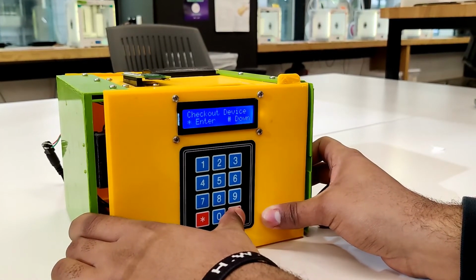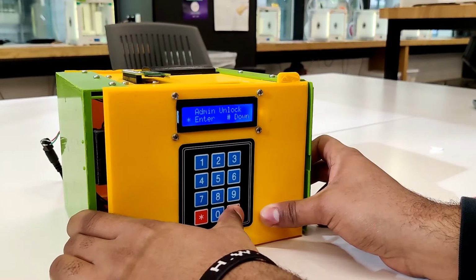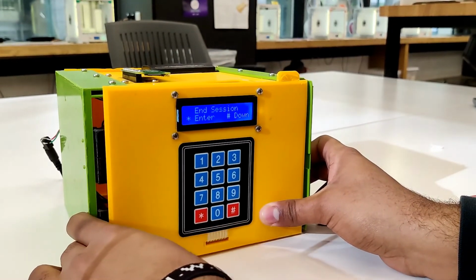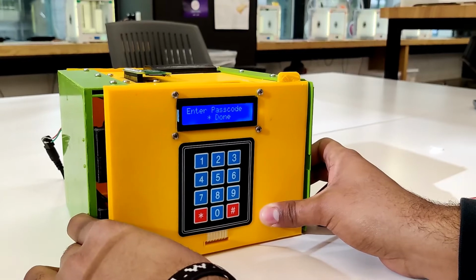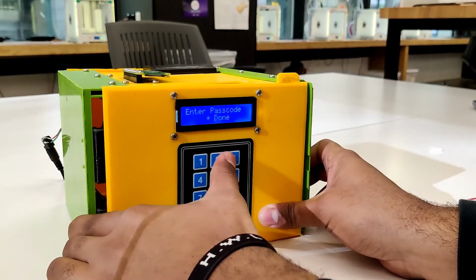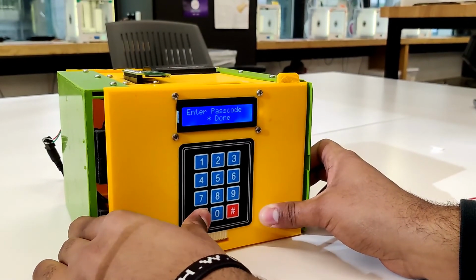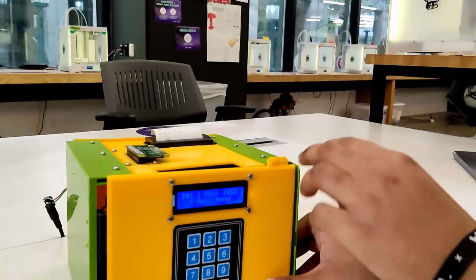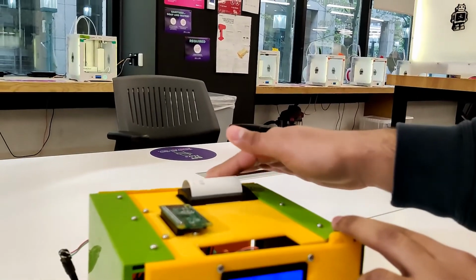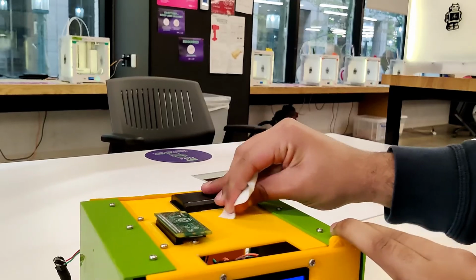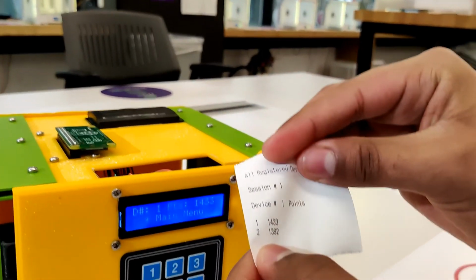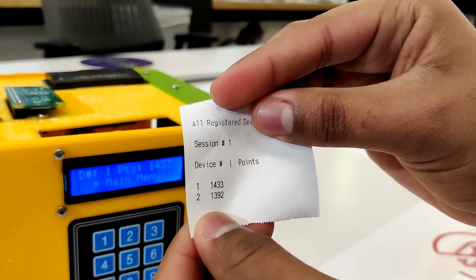Now, it's the end of our party. Let's end the session. The admin must first enter their passcode, and then a receipt is printed with all devices listed along with the points that they've earned during the session. The winner is also displayed on the screen.